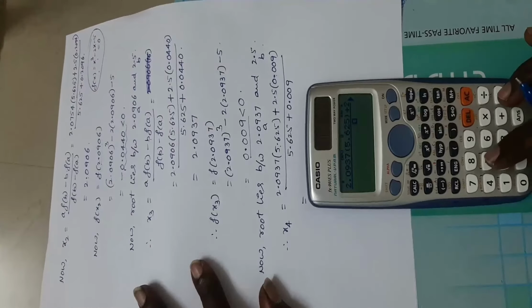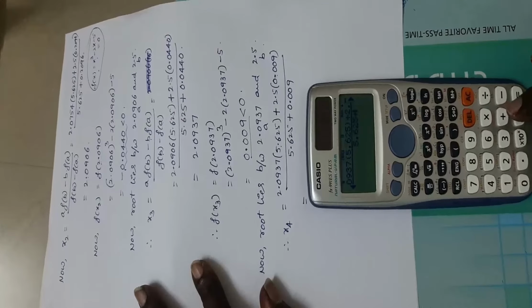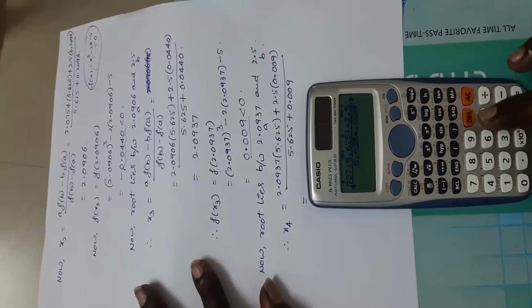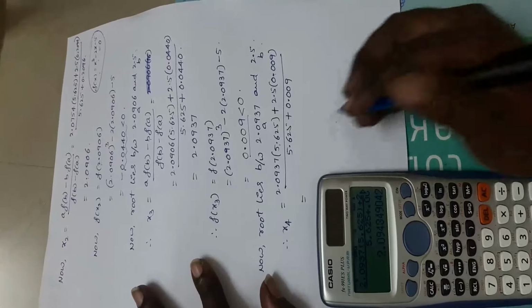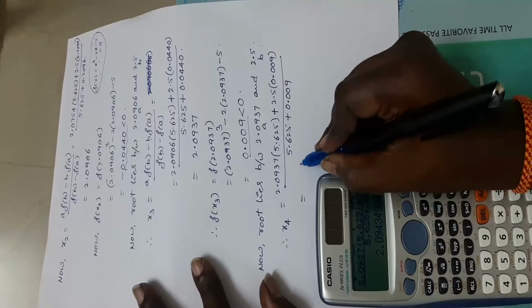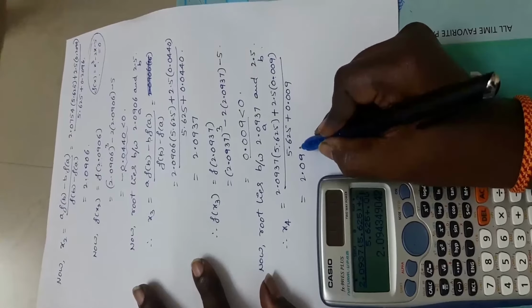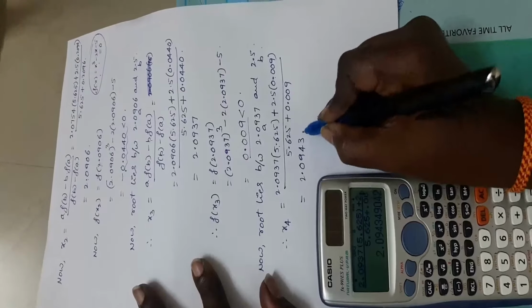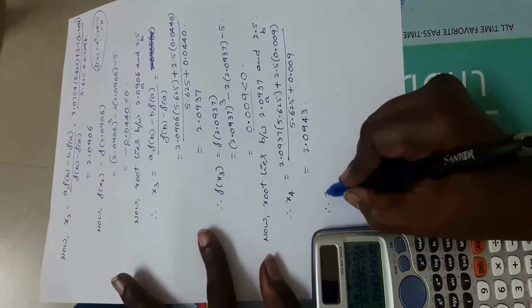The denominator is 5.625 plus 0.009 is equal to. So it becomes 2.0943. So now we have to find out f of x4.